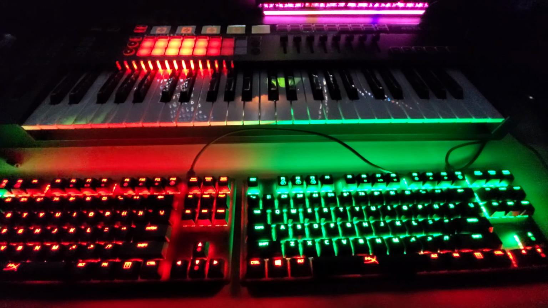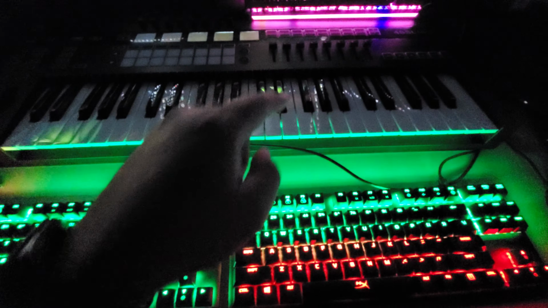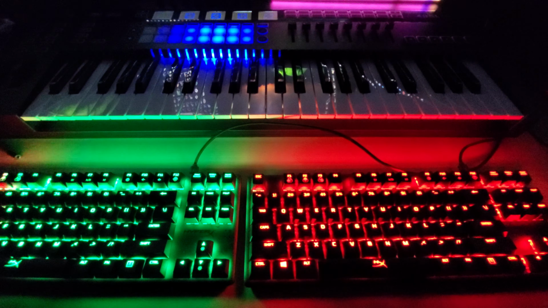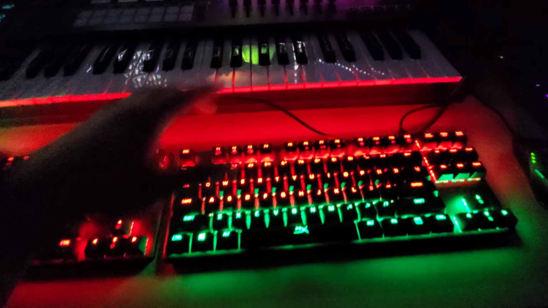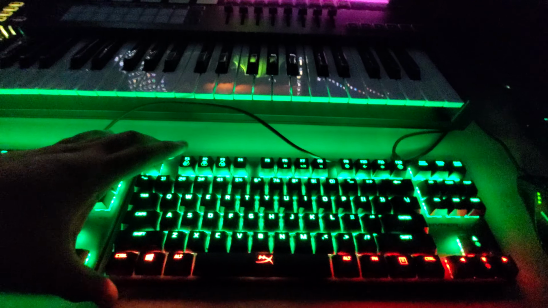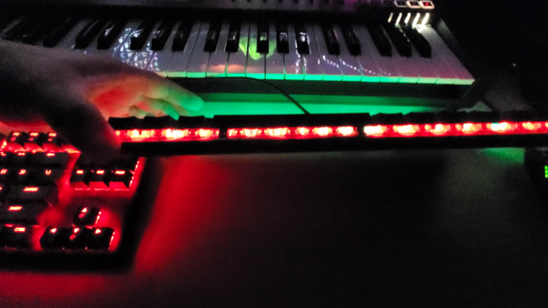So if I can copy the lighting to this one, then it'll be the same, right? Except of course for this beautiful light bar here. That's really pretty. It's hard to discount that light bar.